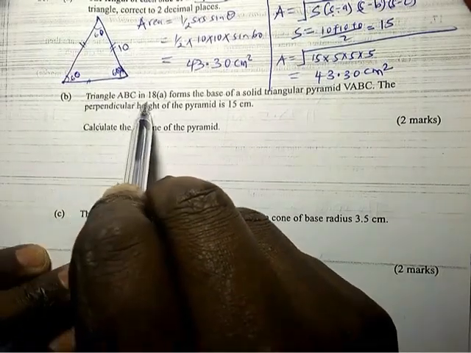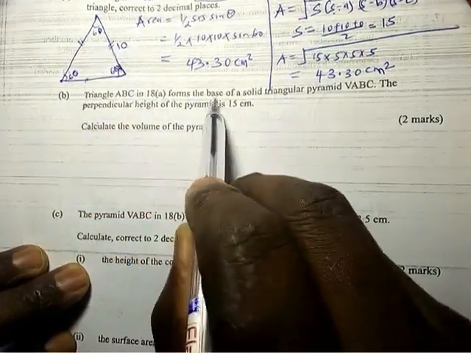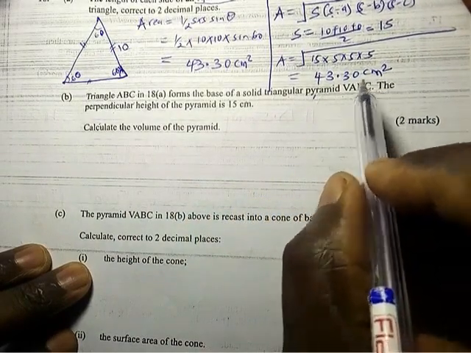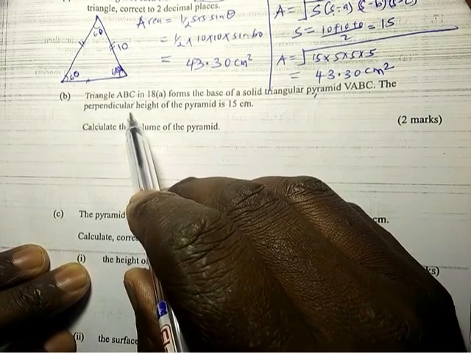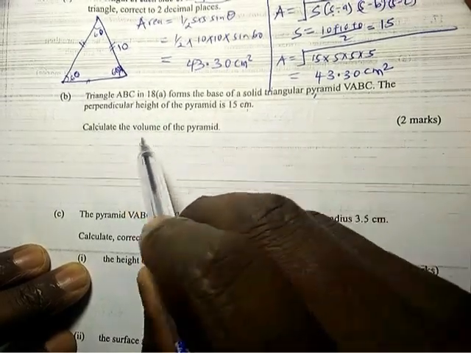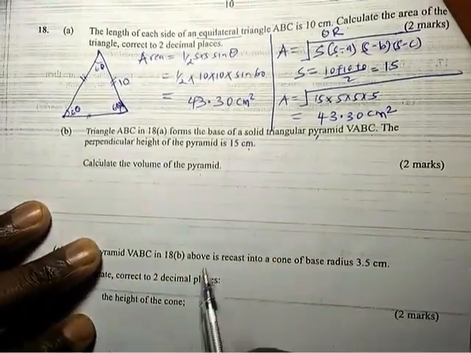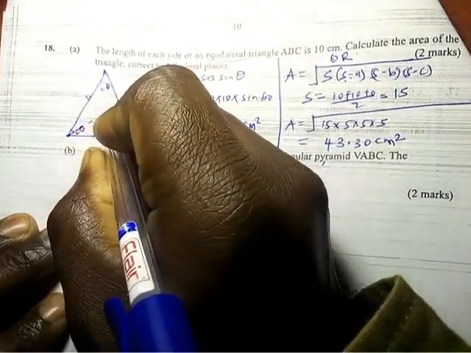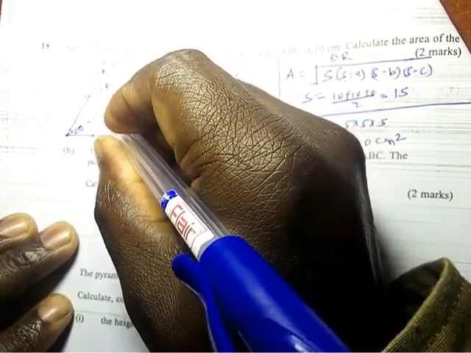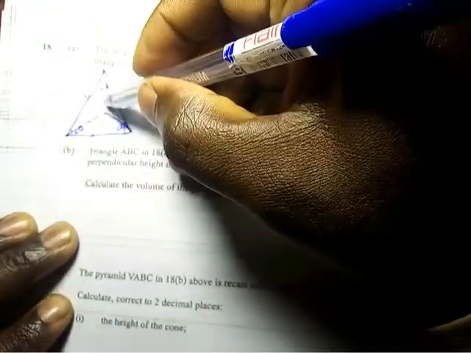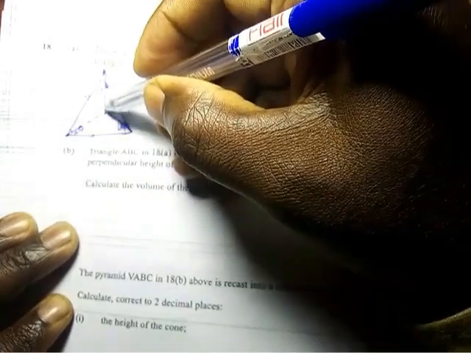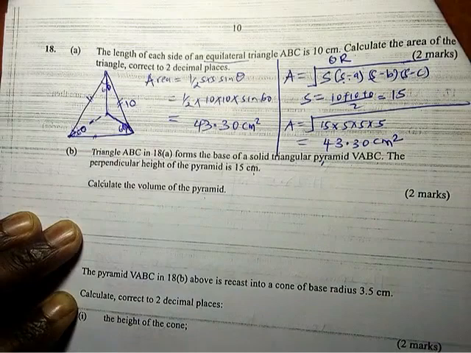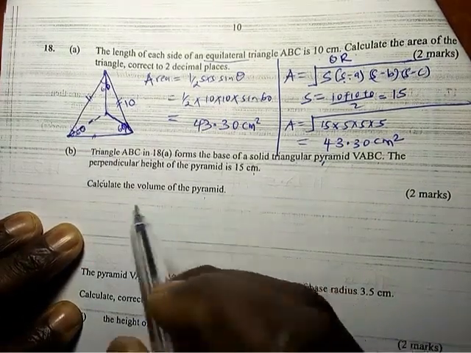The triangle ABC in the above forms a base of a solid triangular pyramid VABC. The perpendicular height of the triangle is this. Calculate the volume of the pyramid. So this one is forming a triangle at the base. So there is this one, there is that one, and so it forms a pyramid like that. So the height of the pyramid is 15.